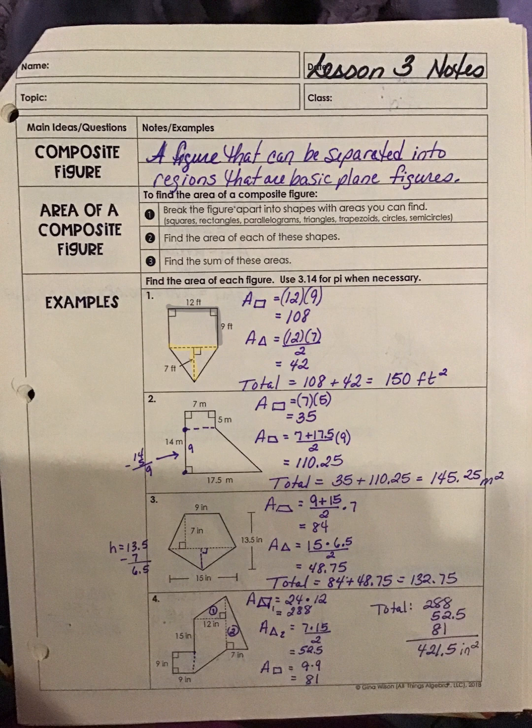So my little rectangle up here is 7 times 5. So I multiplied 7 by 5 and I got 35. My trapezoid has a base up here, my dotted line that I drew of 7, and the other base is 17.5. So I'm going to add those together, divide by 2, because that's the formula, and multiply by the height.